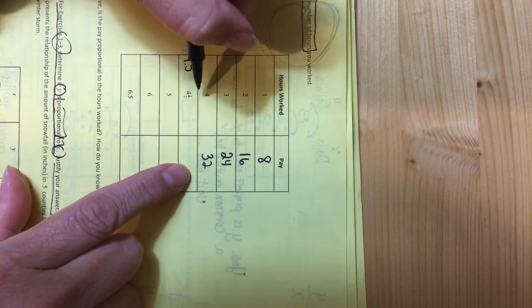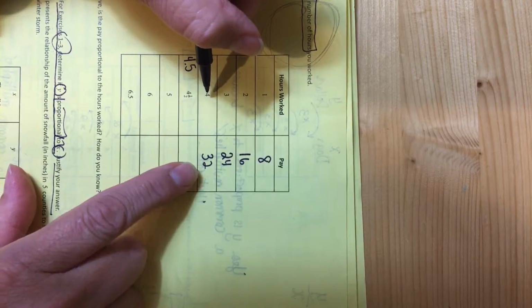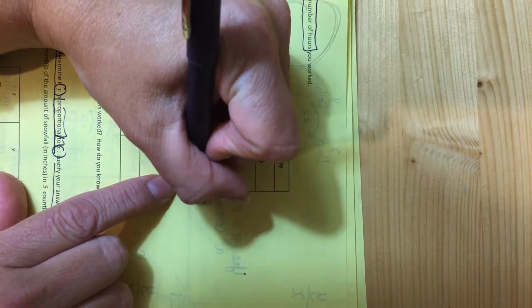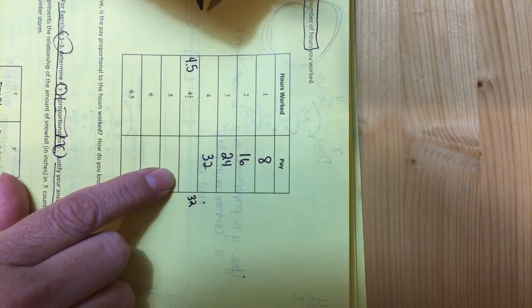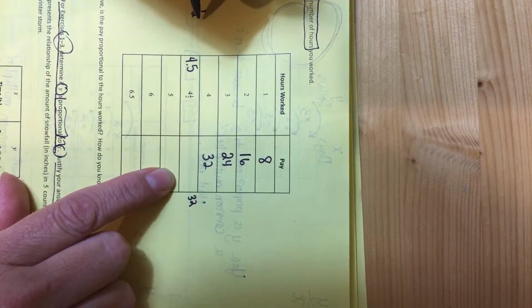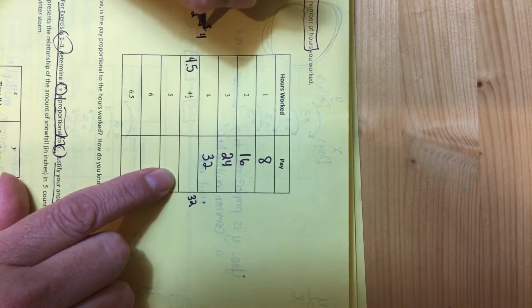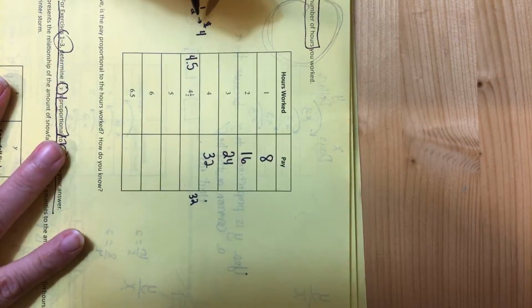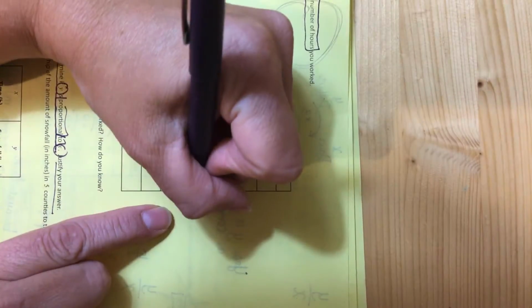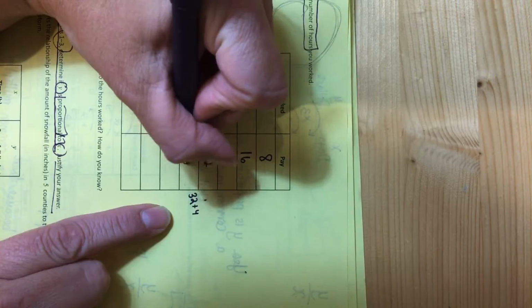But another common method was that people saw that it was 4 hours, which is $32, and then a half of an hour would be $4. If a full hour is 8, a half hour is 4. So then they took the 32 plus the 4 and got 36. Either way works.